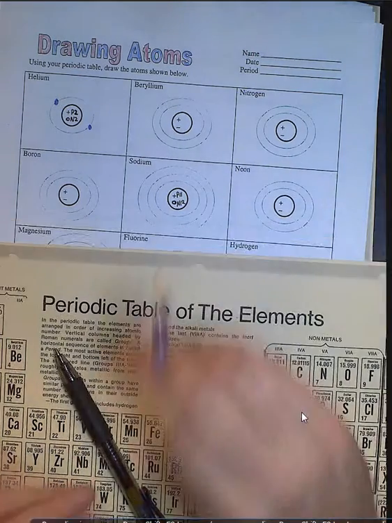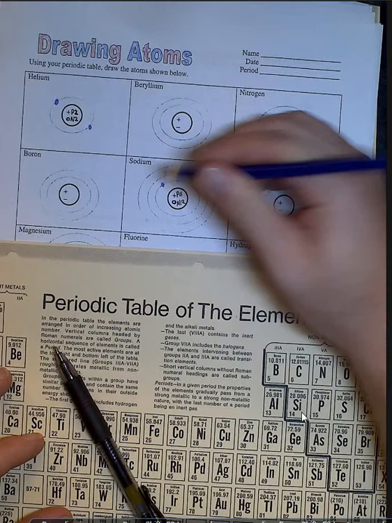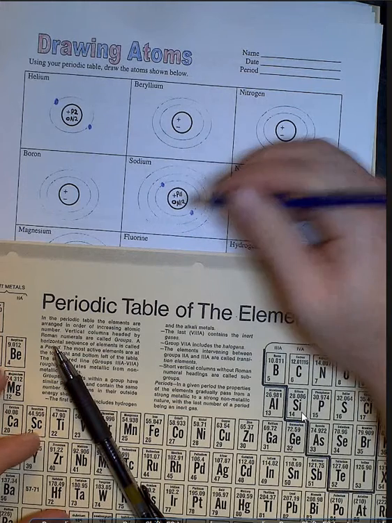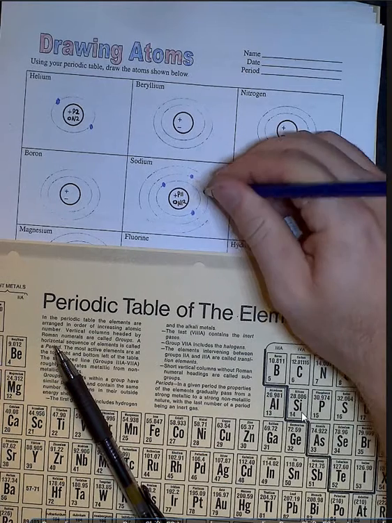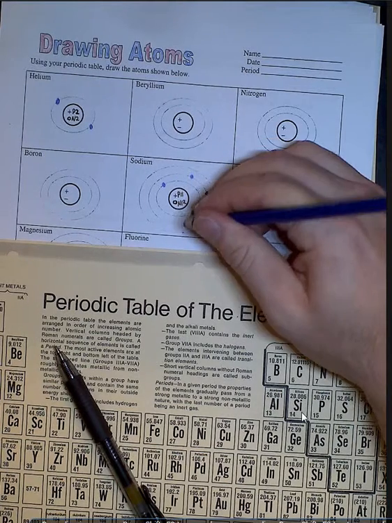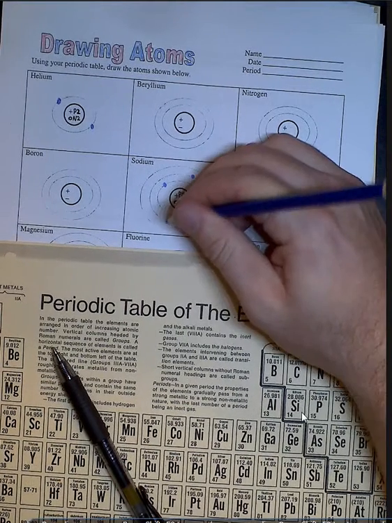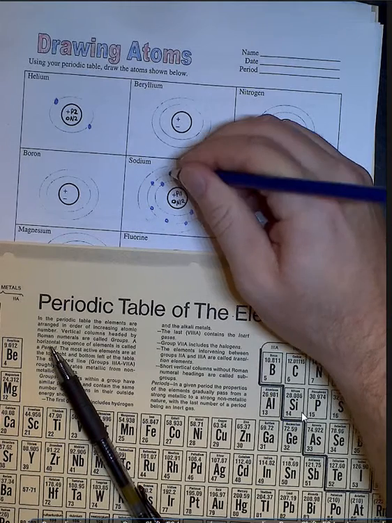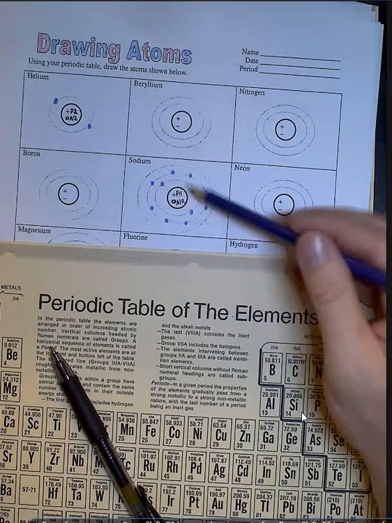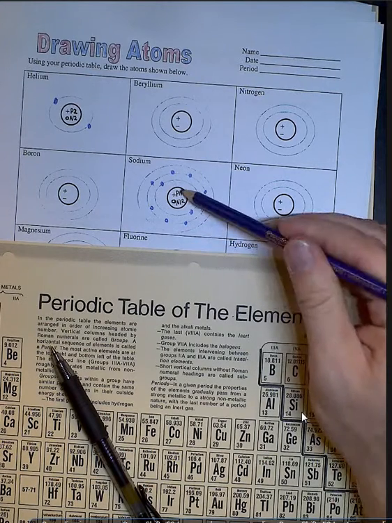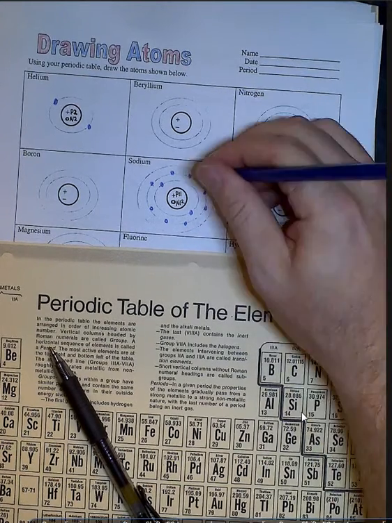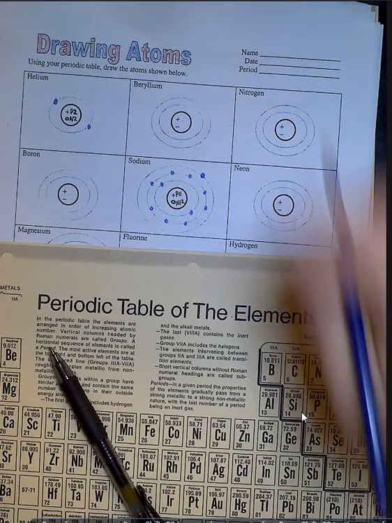So, first ring. 1, 2. Next ring can hold 8. 1, 2, 3, 4, 5, 6, 7, 8. Right now, so far, we have 10 electrons on here. We need to get up to 11, which means in this last ring, we're going to put 1 more. And that's how we draw atoms.